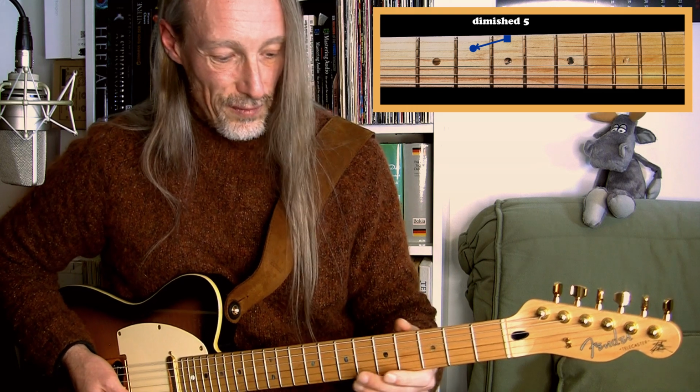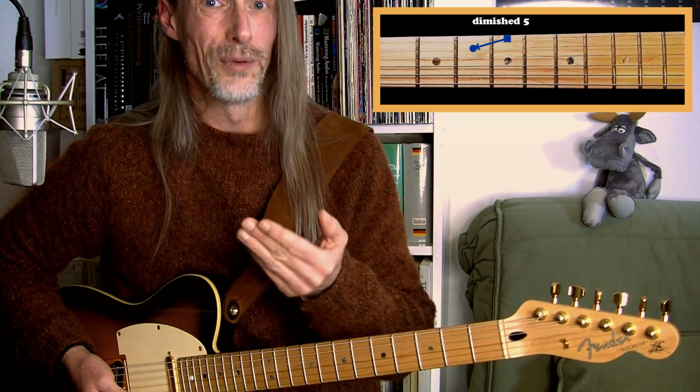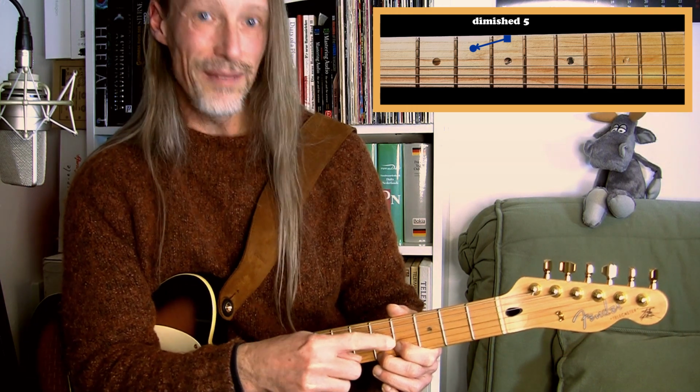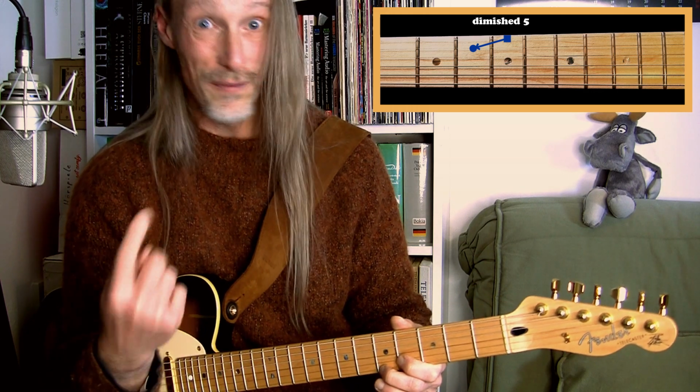So the next interval would be the diminished 5th from A. That would be a diminished 5th downwards, because a diminished 5th, a tritone plus a tritone, equals an octave. So I can read here the E flat is a diminished 5th.